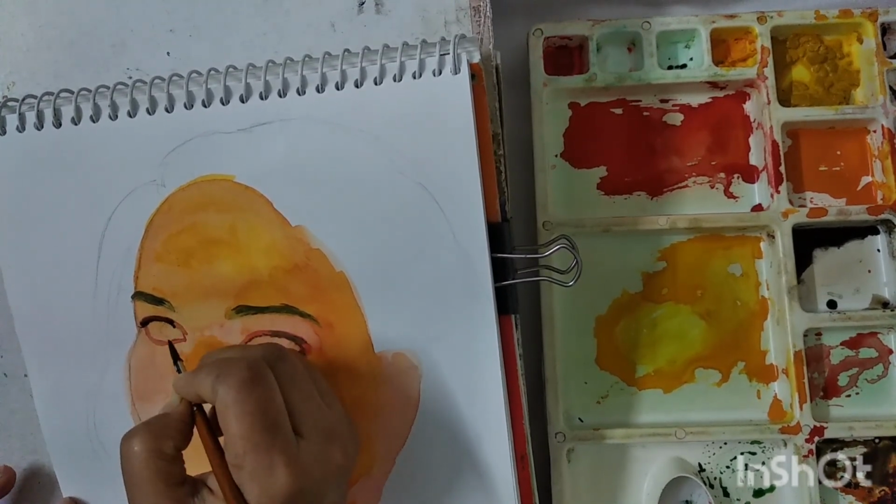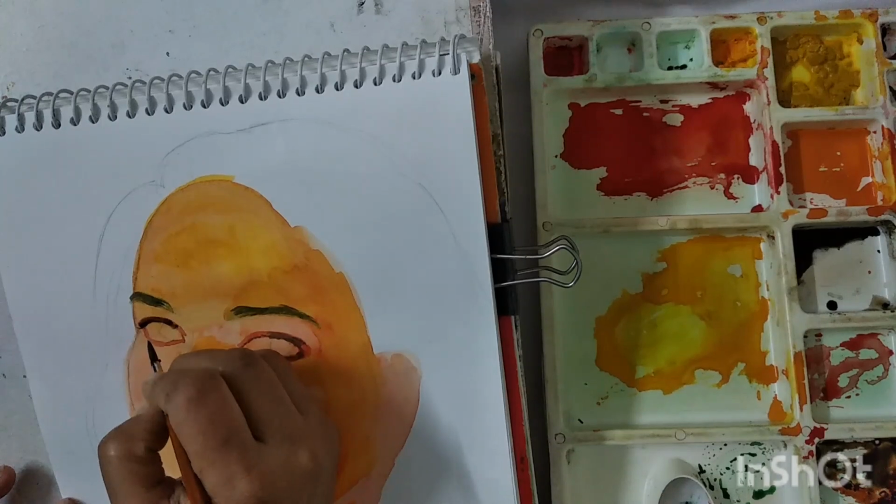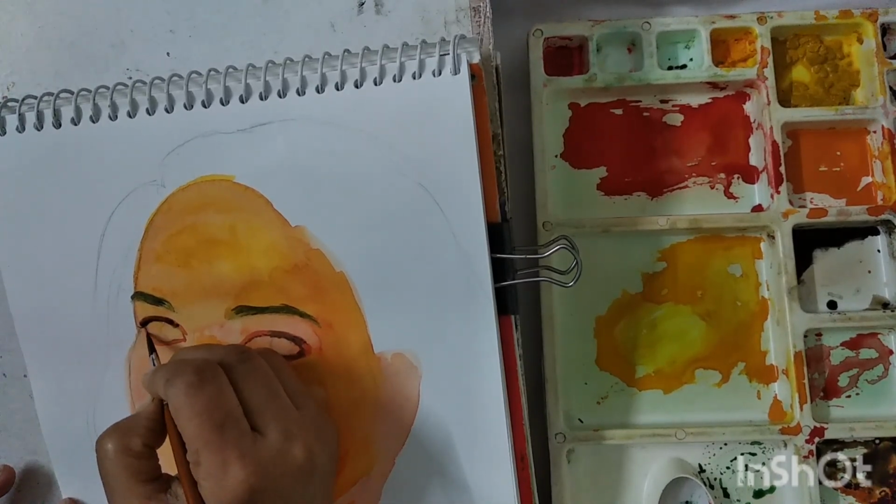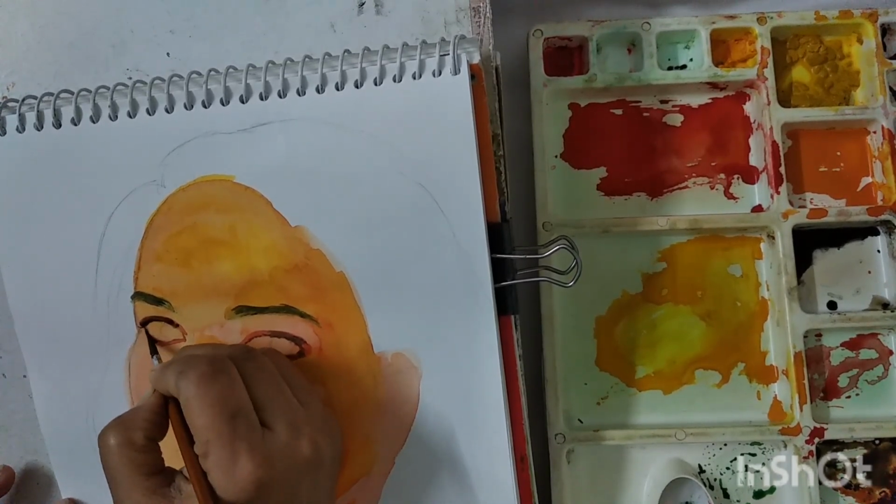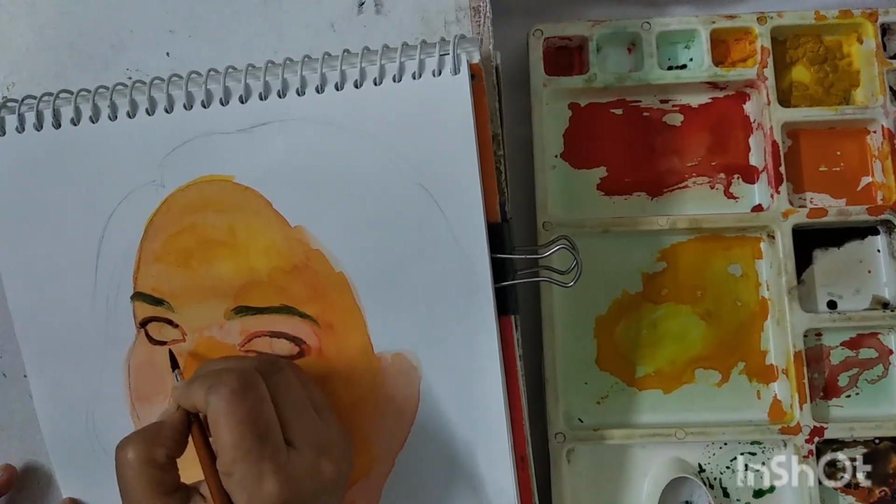One tip for you: there are no boundaries of colors for any object. You have to go through the light fallen on objects. Light makes the difference of color tone.